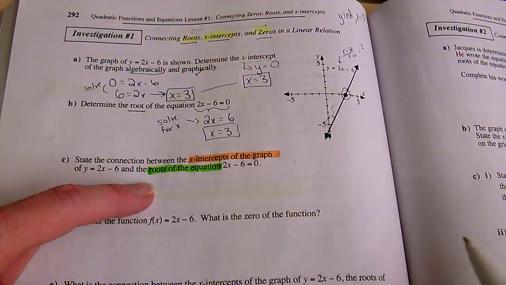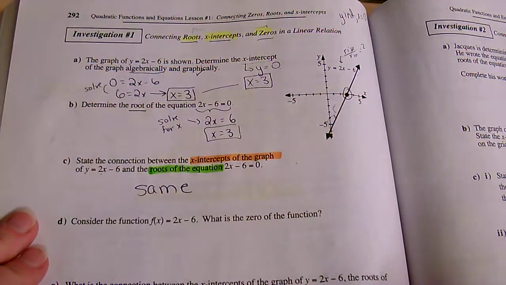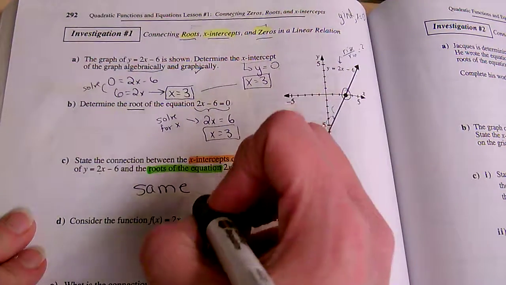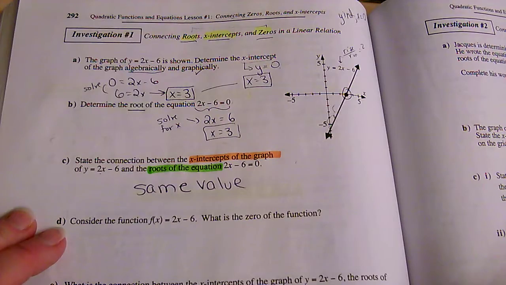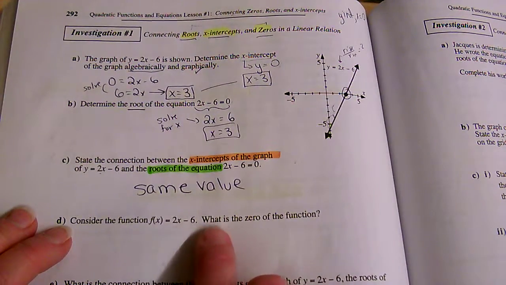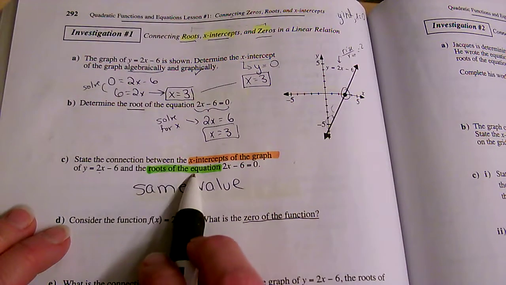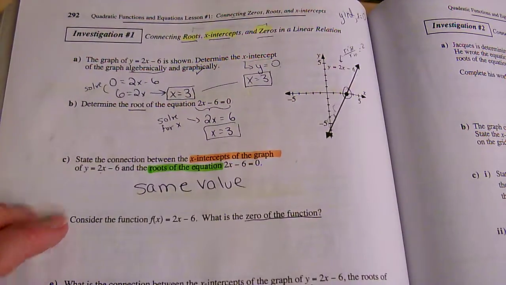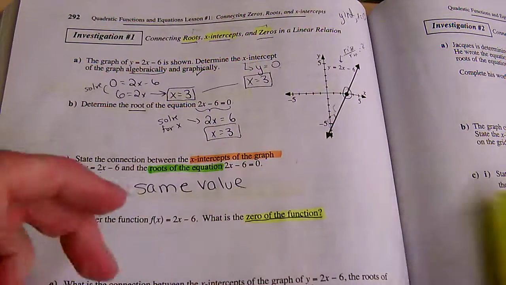Okay, so I don't think we need this much space to put they're the same. I guess let's put the same value, just to elongate it a tad. So consider the function f of x equals 2x minus 6. What is the 0 of the function? So roots of the equation, x-intercepts of the graph, 0 of the function. It's going to be 3.